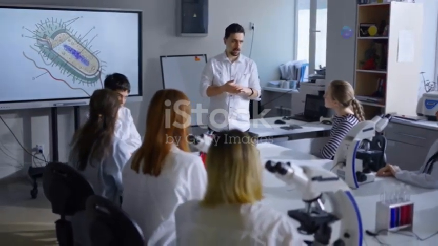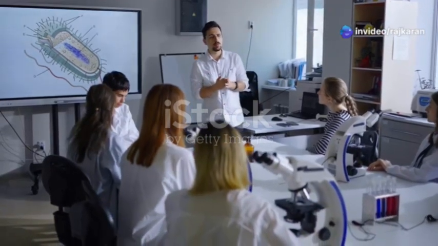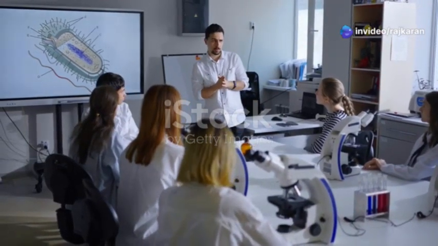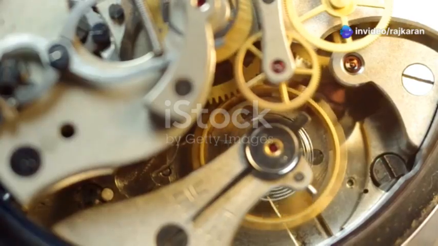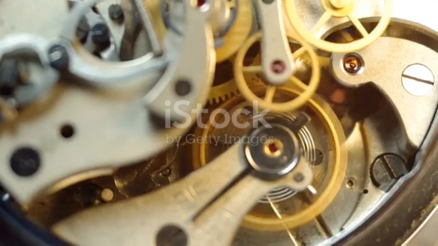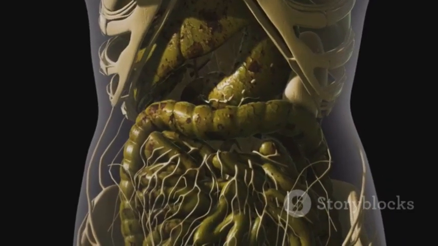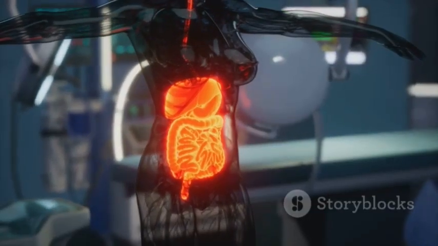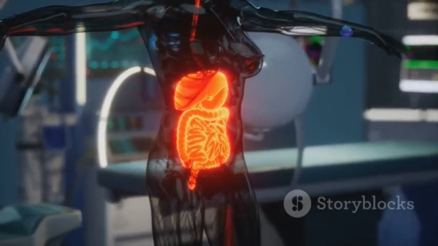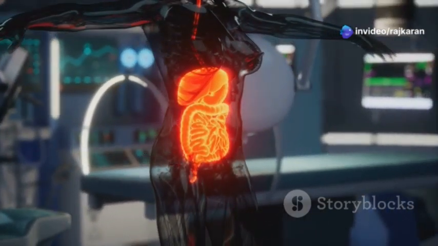Human physiology is a big part of NEET biology, covering all the important systems that keep us alive. It's like exploring a complicated machine. One common question area is digestion. Be ready to describe how food travels through our digestive system and how enzymes break down food.